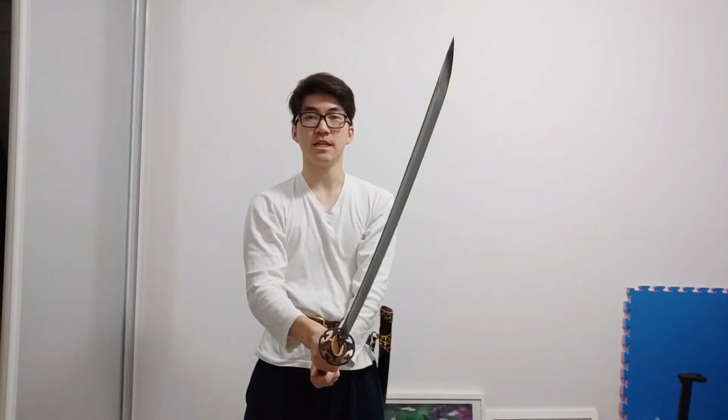Edge alignment simply means that the edge of your blade is aligned and in line with the direction of the blade's movement. So if I have my sword out here and I do a vertical cut, then it means that the edge is pointing downwards and it's in line with the direction of motion. So if either of those two parts, the direction of the edge or the motion, are off, then the edge won't be aligned. For example, if I turn the blade and I still move it downwards, then the edge won't be aligned. Or if I have the edge pointing downwards and I move it at an angle, then the edge won't be aligned.